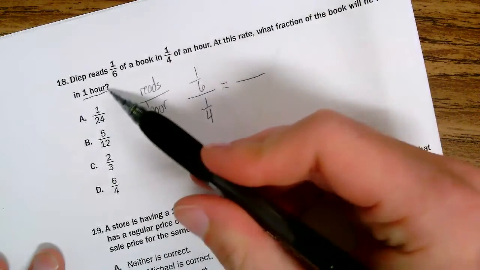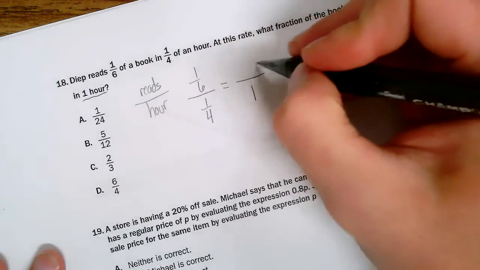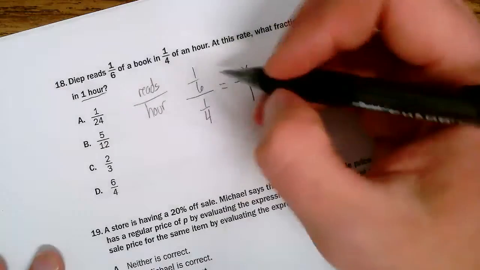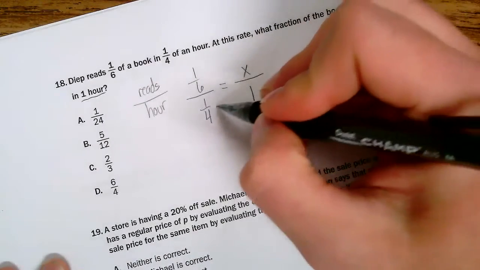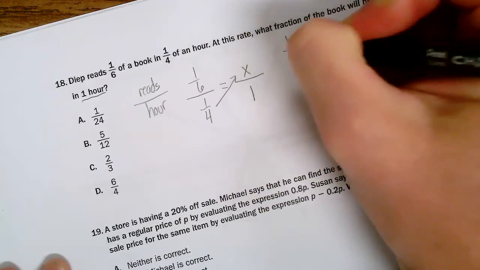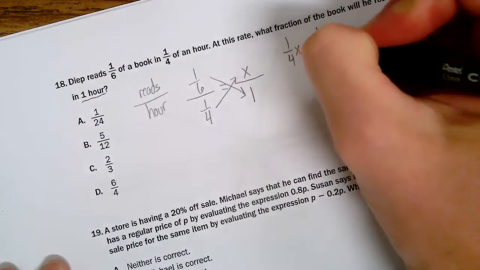Okay, well, we're talking about hours, so 1 is going to go on the bottom, since hours is on the bottom, and we're looking for how much he reads. That would be our x there. So here we have a proportion, so we're going to cross multiply to solve it. We have 1/4 x equals 1/6 times 1, which gives me 1/6.